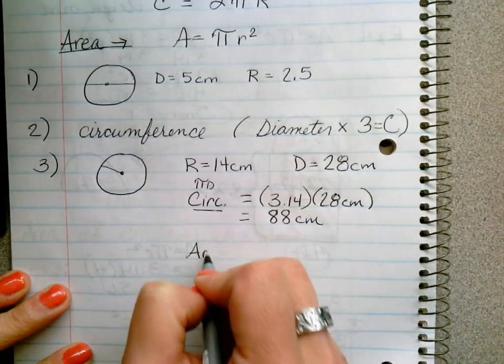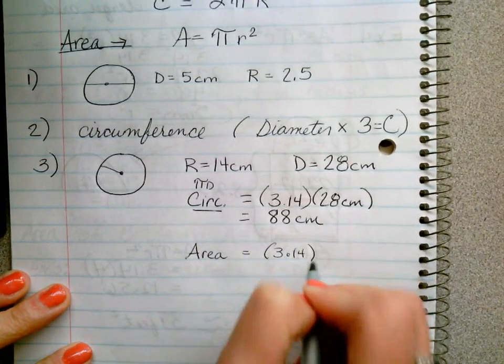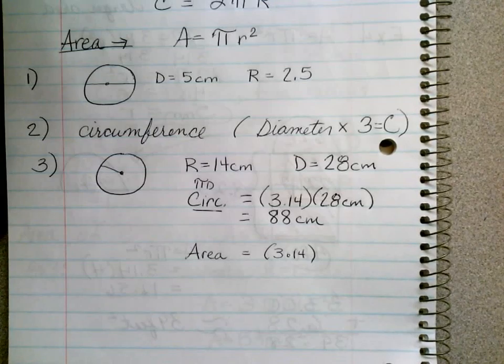Area, on the other hand, is pi times the radius squared. Square 14 for me, Haley.